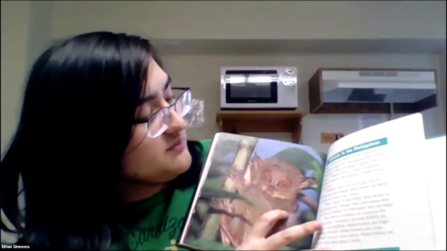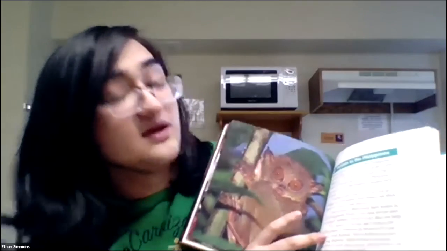Monkeys, bats, and wild pigs live in the Philippine rainforest. The Philippines, I think, has the largest bats in the world. They're really big. Very scary to me, but they only eat fruit, I think. Rainforests are thick woods in warm, rainy places.